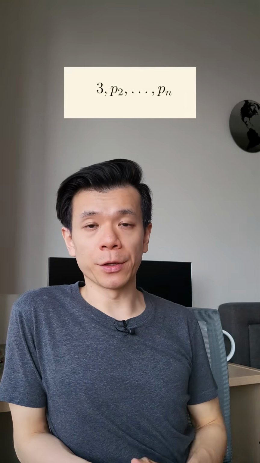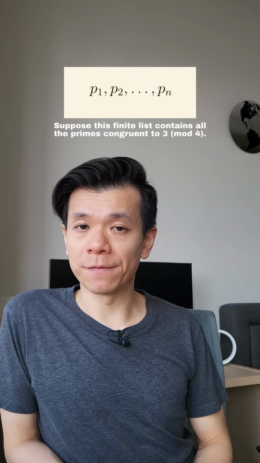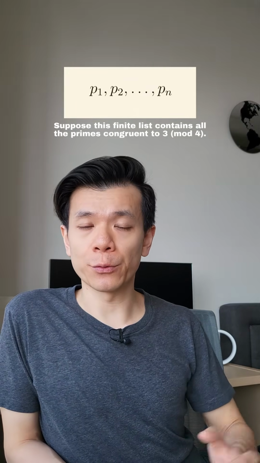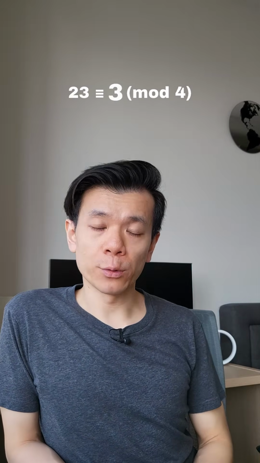So let's suppose there are only finitely many primes of the form 4k plus 3, starting from p1, which is basically 3, all the way up to p sub n. To make things a bit simpler, let's reformulate that as a finite list of primes that are all congruent to 3 modulo 4. If you're unfamiliar with that notation, 3 mod 4 just means that the number will leave a remainder of 3 when divided by 4.